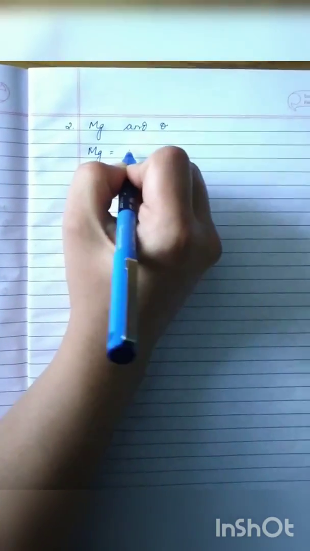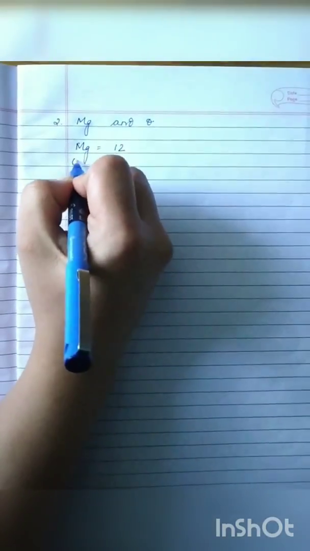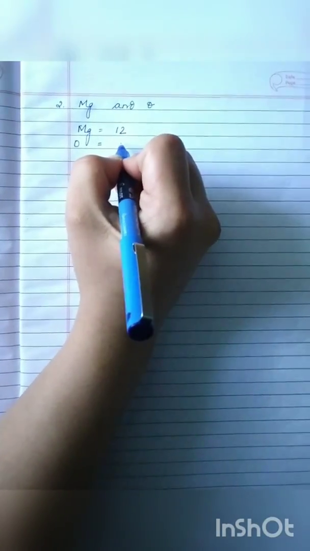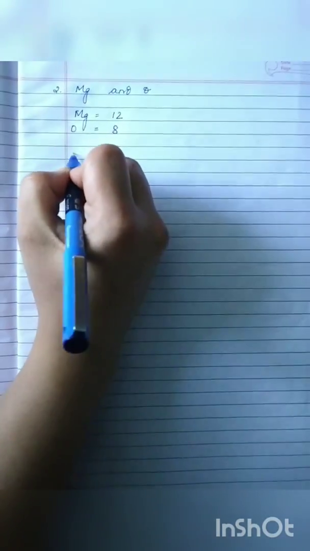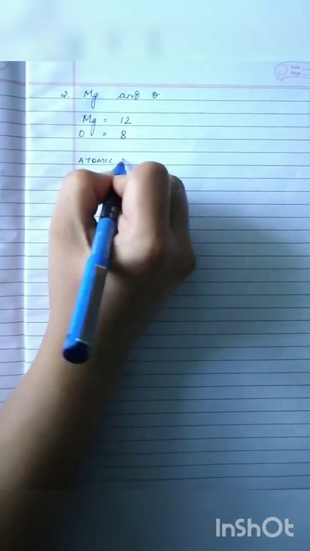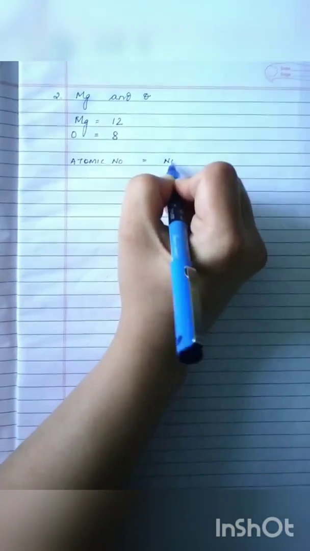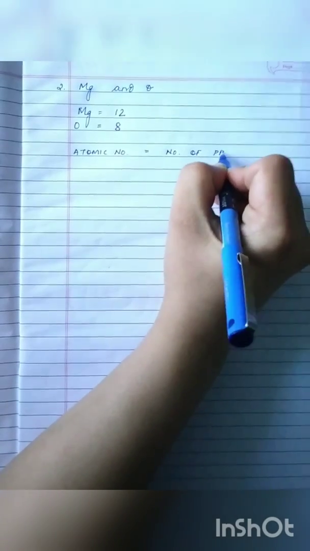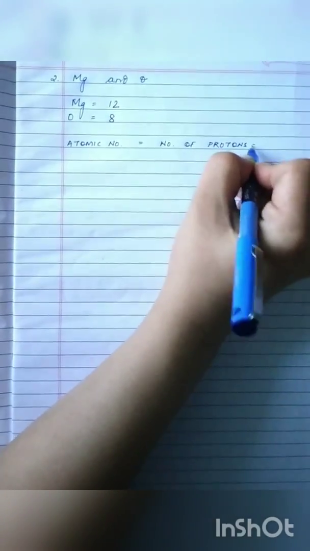Let's do another example, magnesium and oxygen. So let's see the periodic table once more. Hydrogen, helium, lithium, beryllium, boron, carbon, nitrogen, oxygen, fluorine, neon, sodium and magnesium. So the atomic number of magnesium is 12 and similarly the atomic number of oxygen is 8. We already know atomic number equals the number of protons, which is equal to the number of electrons.